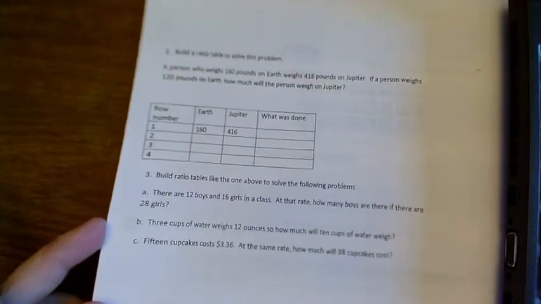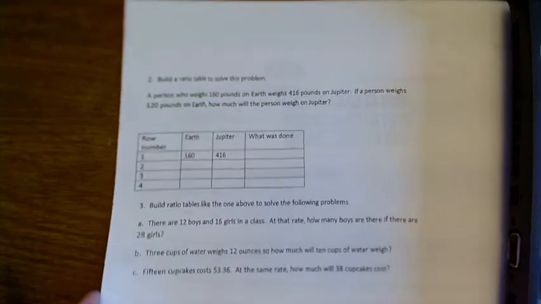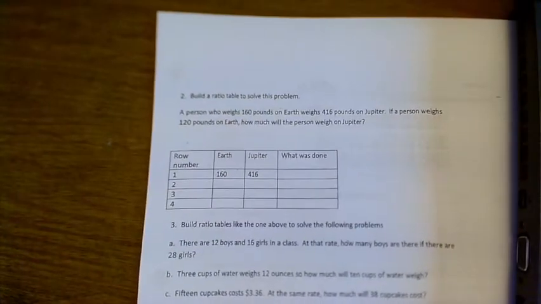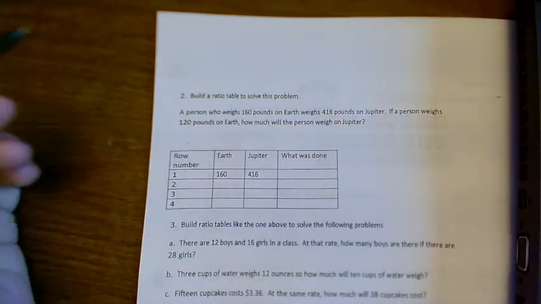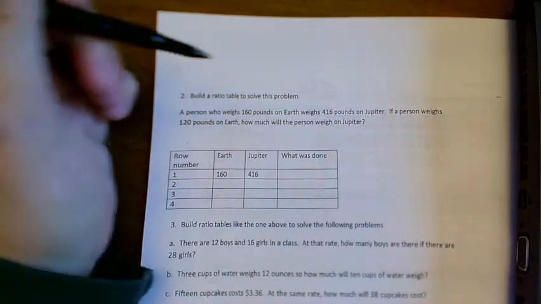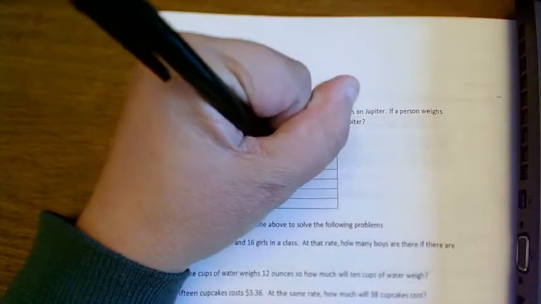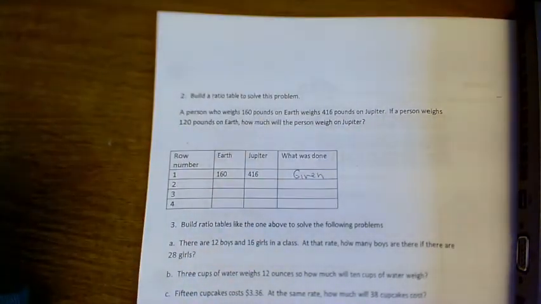274, it says build a ratio table to solve this problem. A person who weighs 160 pounds on Earth weighs 416 pounds on Jupiter. So if a person weighs 120 pounds on Earth, how much will the person weigh on Jupiter? So we have to get to 120. So this is the given.